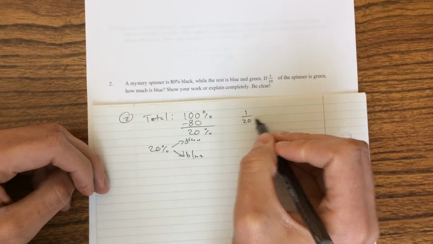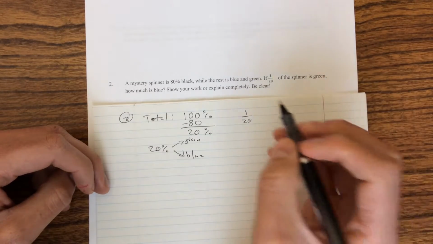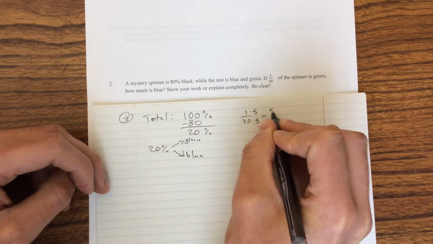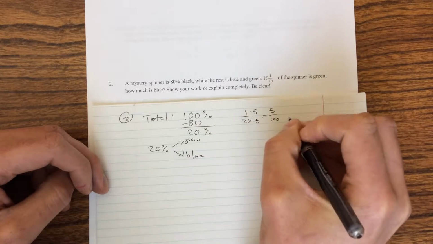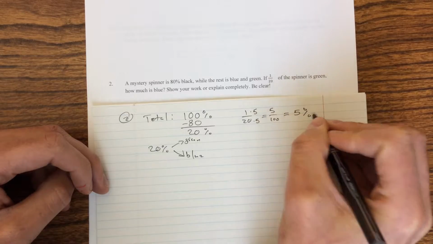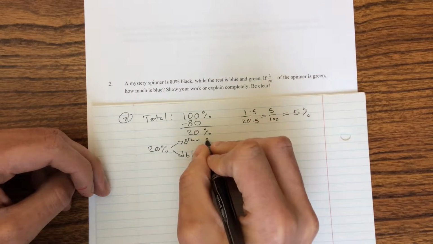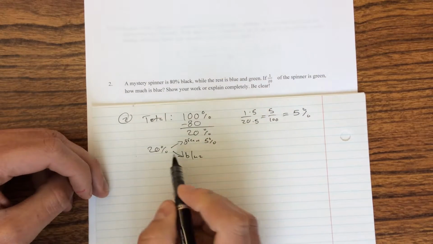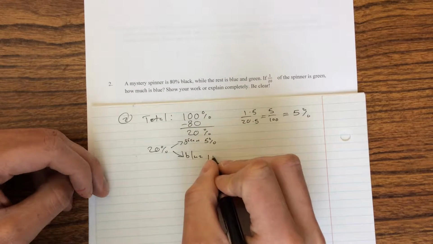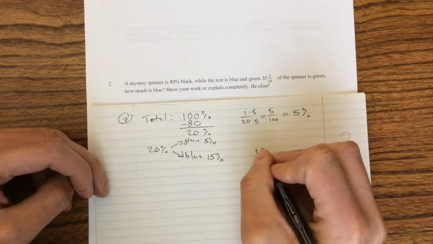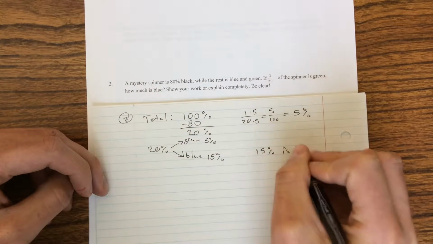The other option is to figure out how to make this out of 100, which would be that we multiply both top and bottom by 5, and that'll give me 5 out of 100. And we know percents are out of 100, so this is 5%. So I know that 5% of the spinner is green, which means that the remaining percent of the spinner that is blue needs to be 15%. So 15% is blue.